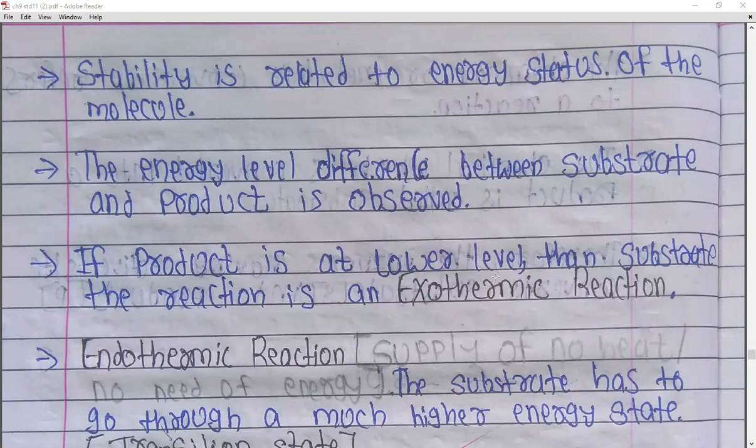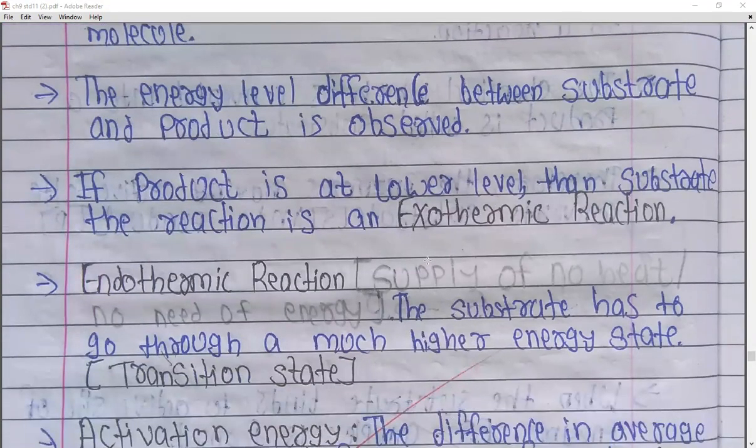If the product is at a lower level than the substrate, then the reaction is an exothermic reaction, right? Exothermic, exo means outside. So if the amount of product obtained is at a lower level, then the reaction is said to be exothermic. Whatever conversion of the substrate occurs in the formation of the product, that means the conversion of the substrate to product is taking place.